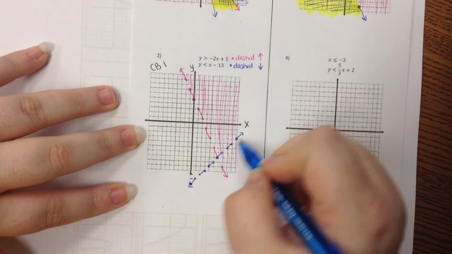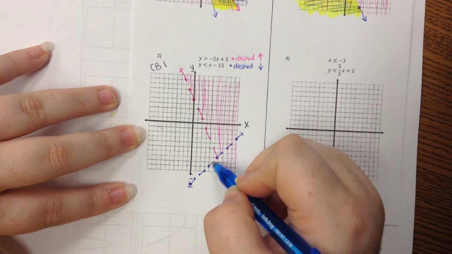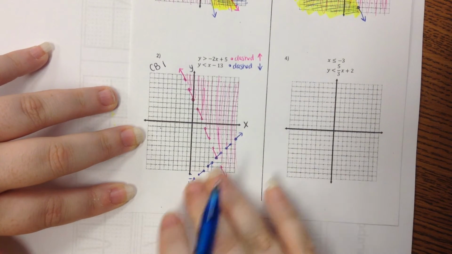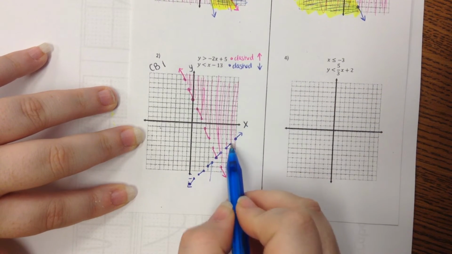Okay. And then we're going to take the blue. I'm going to take any point on the blue, and it says to shade down, so I'm shading down. This tells us that this section of the graph is being shaded.